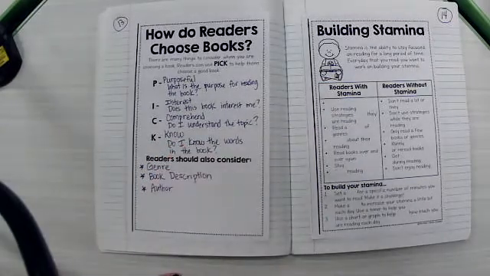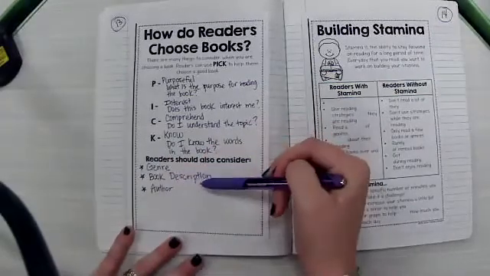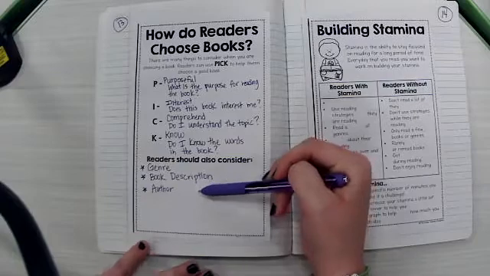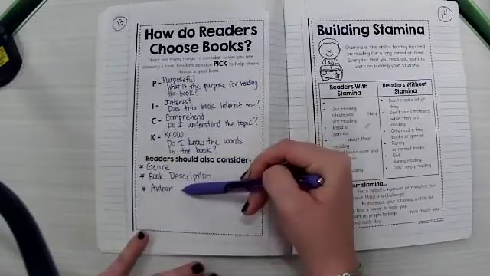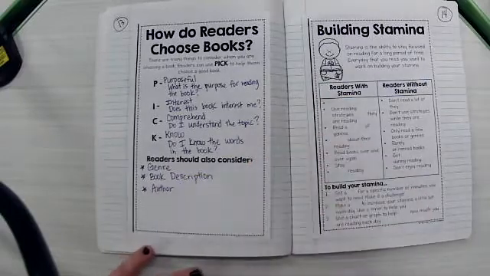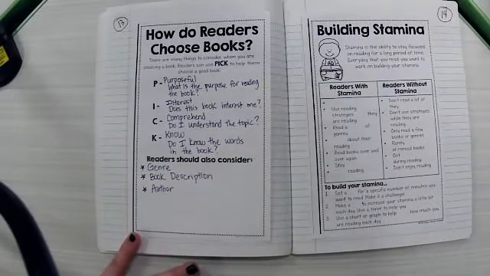I love to read Kate DiCamillo books, so I know that if there is a book by Kate DiCamillo, I most likely will really enjoy that book because I've read so many of her books and what she's written. So author is oftentimes something that we look at to help us kind of find a book that we will enjoy.